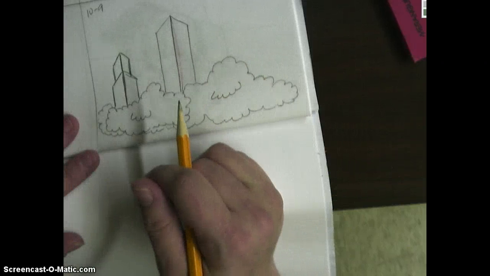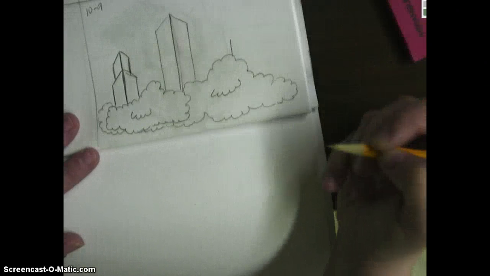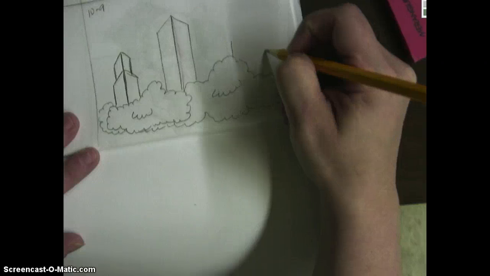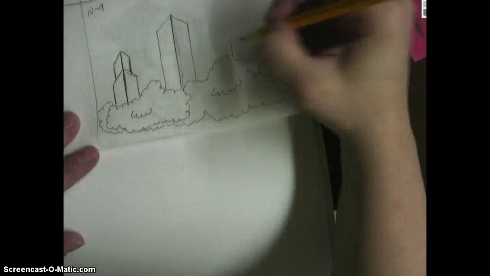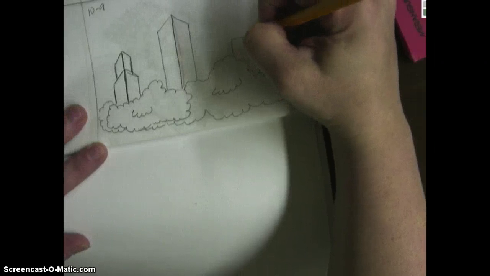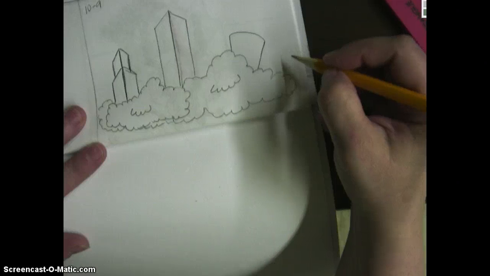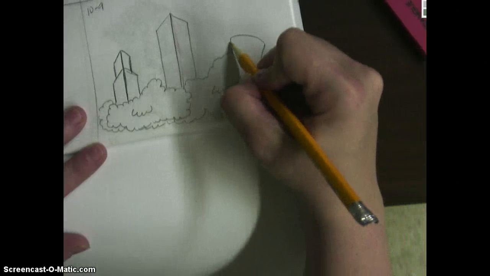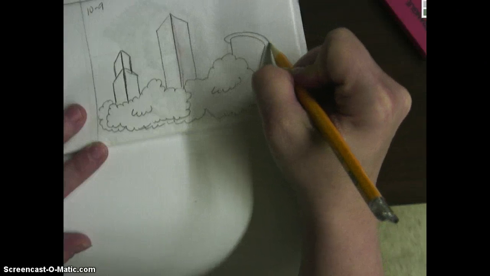Okay, and how I'm going to do that one is I'm going to bring it up here and then here. And at the top, instead of angling it like an arrow, I'm going to curve it. I'm making a rounded building over here. Okay. To make the top, I'm going to come and I'm going to curve it, and I'm going to come around it just like a little ring.